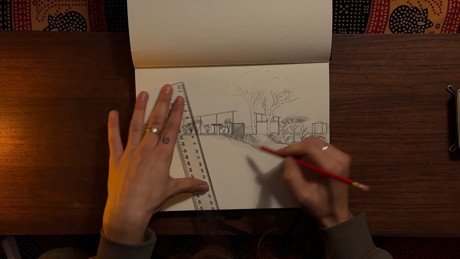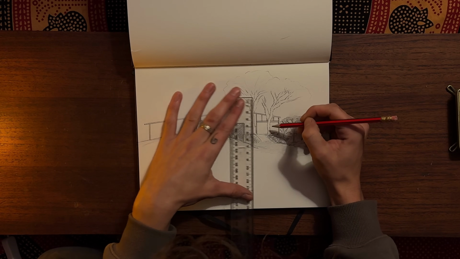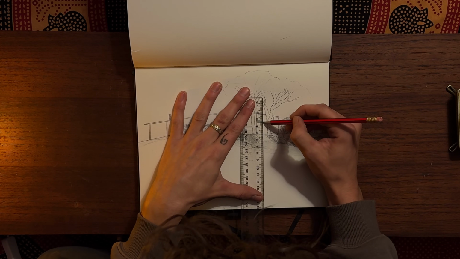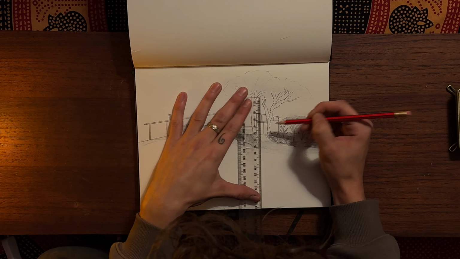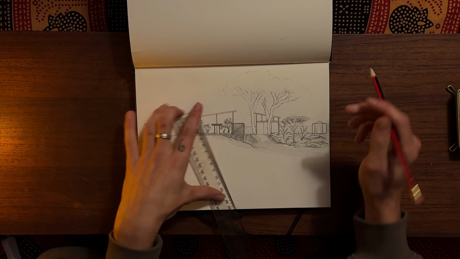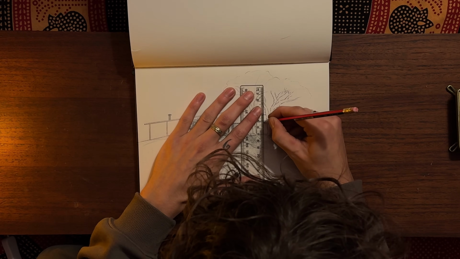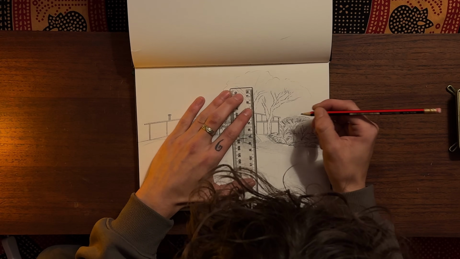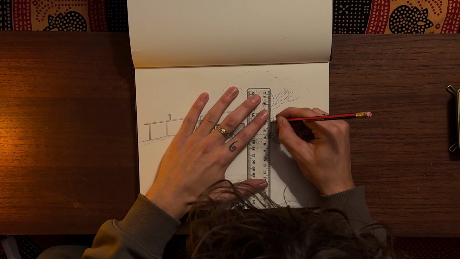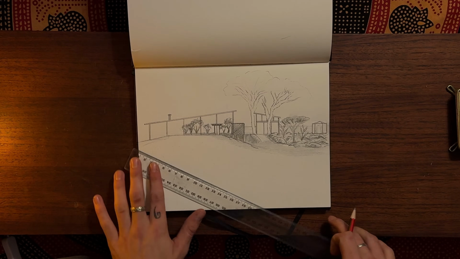There's a side angle there. We'll do one and two, just like that. Then we'll make this a little bit thicker. Make this one a little bit thicker on the inside. That's about right.